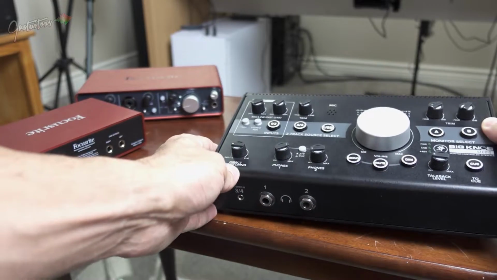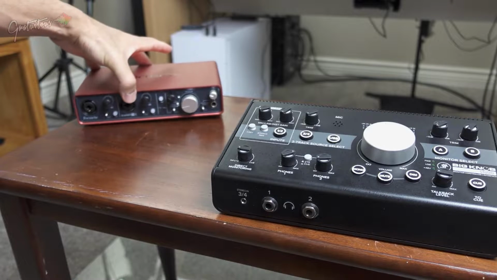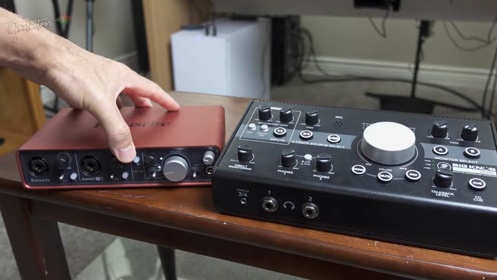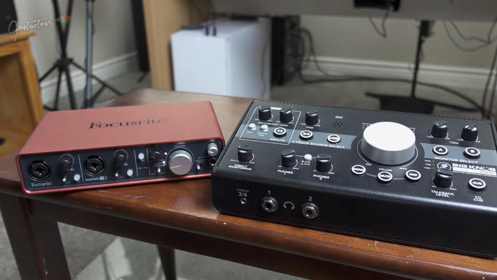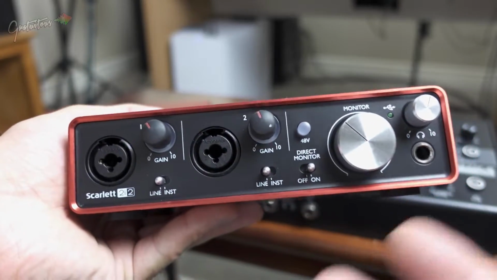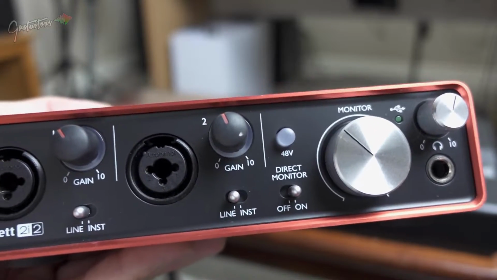So let me just quickly talk about the difference between these two audio interfaces, because these are the level up. When you go to purchase an audio interface, the low-end models, it's not that they're worse, it's just that typically you don't have as many connections to plug things in. So this is why I was talking about when you're making your music.